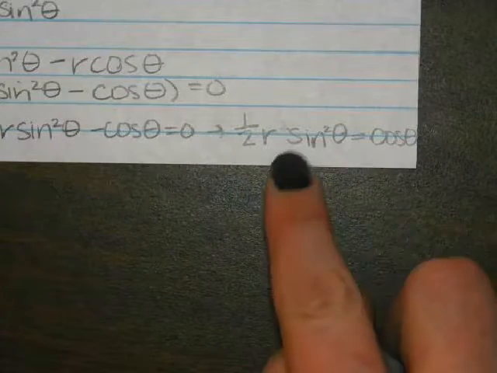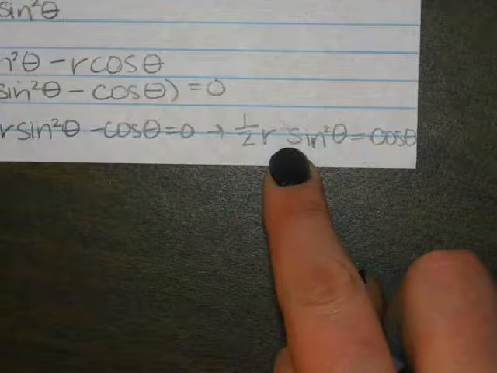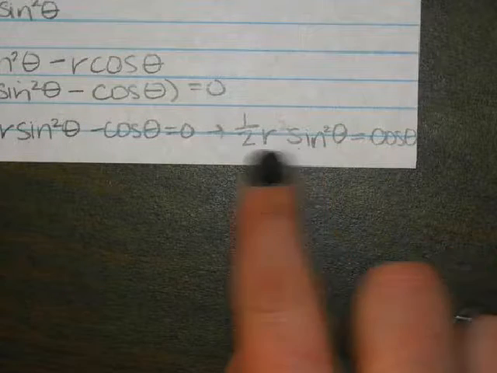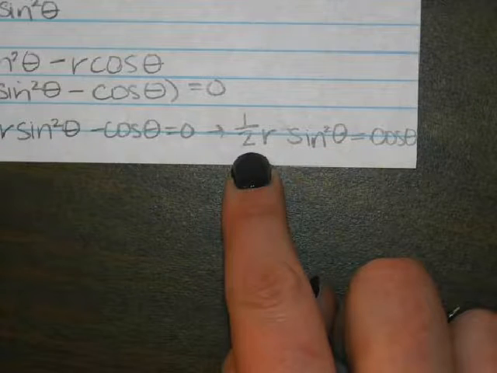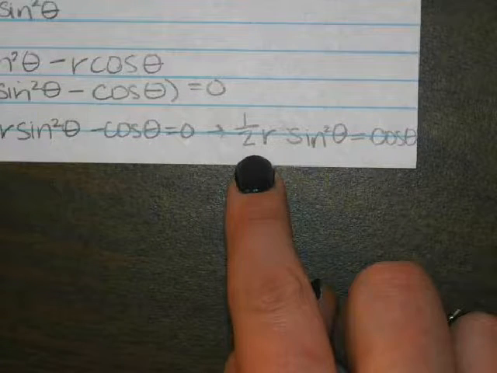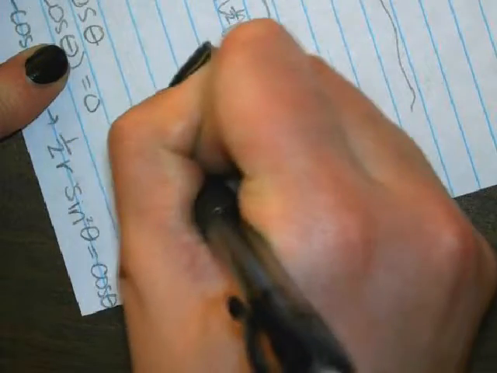Then what could I move over to the other side? I can move the 1/2. So how do I get rid of the 1/2? You could divide by 1/2, but it'd probably be easier to multiply by 2. So I have r sine squared equals 2 cos.